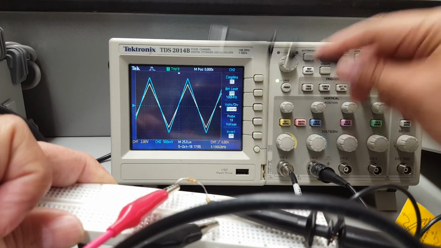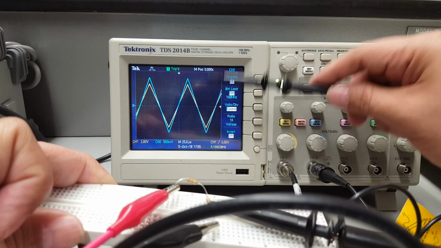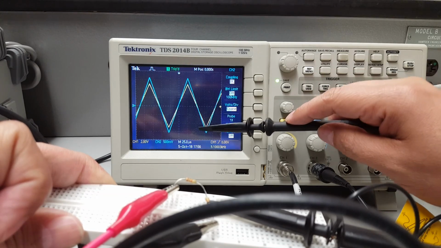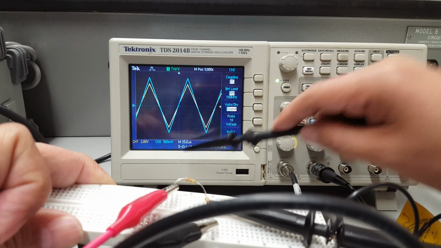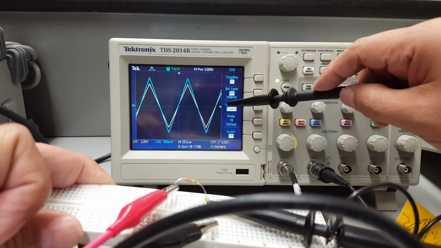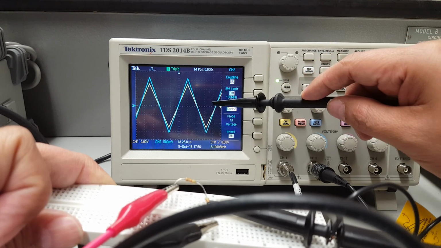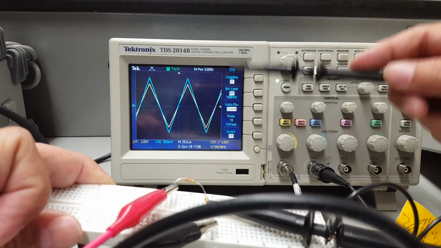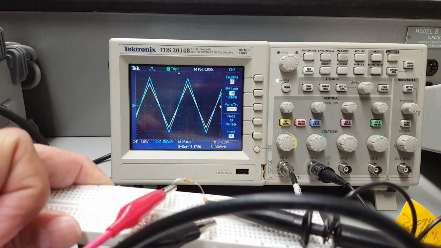What is important here is what we call the peak-to-peak value, and that will tell you what the measurements are. To measure the voltage values, you need to calculate the number of divisions times the volts per division, and to measure the frequency, you need to calculate the number of divisions times the seconds per division. That will tell you what the time period is, and from there you can calculate the frequency.